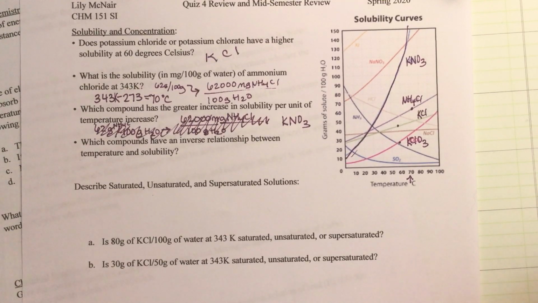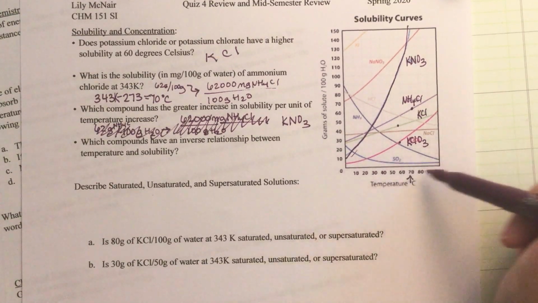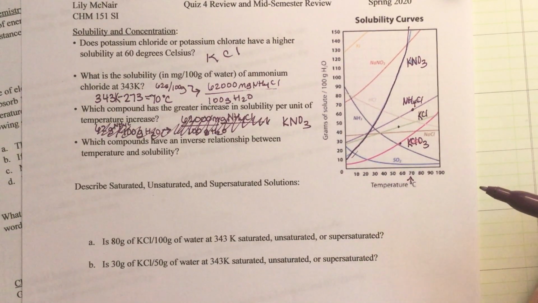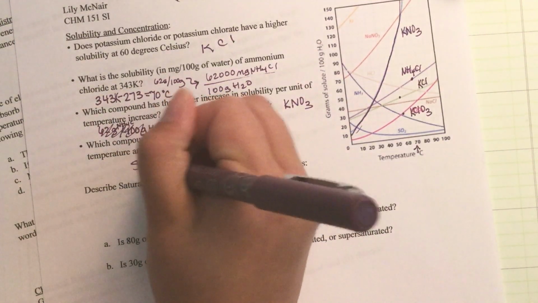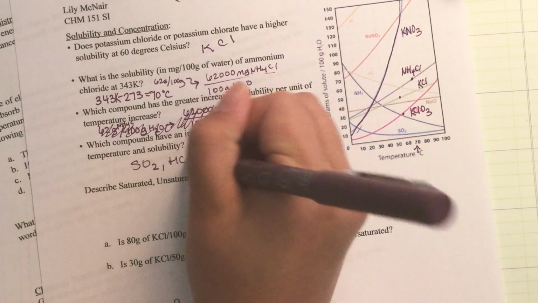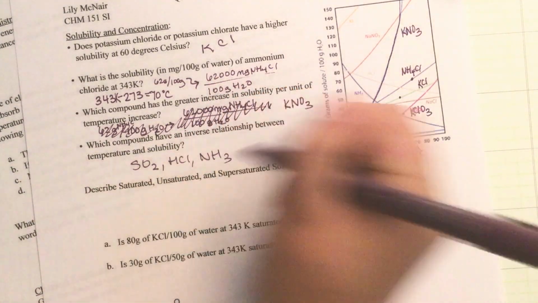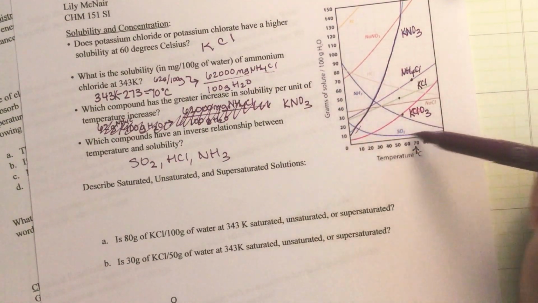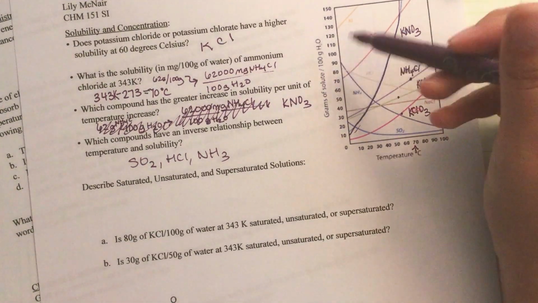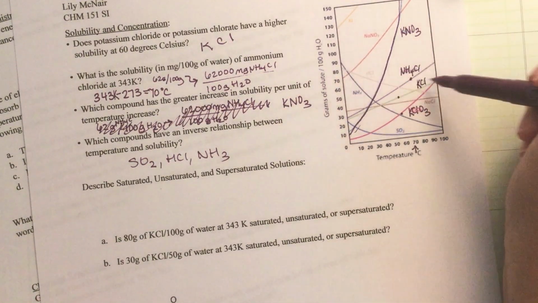Then the next thing we're going to look at is which compounds have an inverse relationship between temperature and solubility. A direct relationship would say as temperature increases, solubility increases. So what we want to see is as temperature increases, solubility decreases for an inverse relationship. And we see that's true for three. That's SO2, HCl, and NH3. All three of these have curves going down. This is HCl. You may not be able to see it that well.